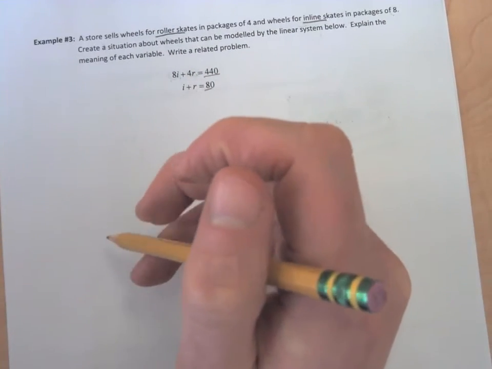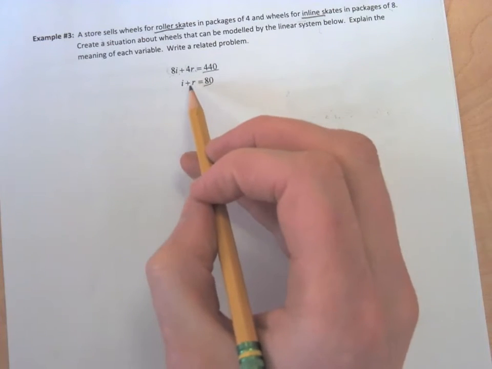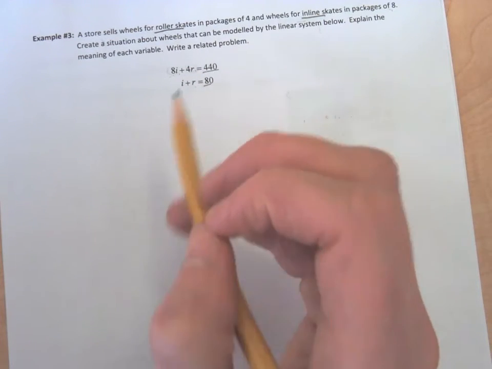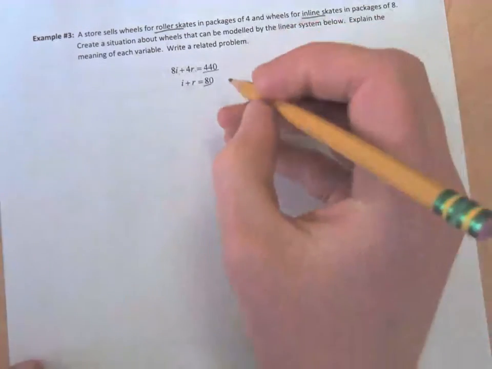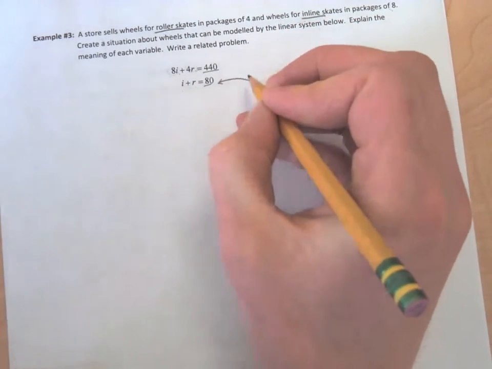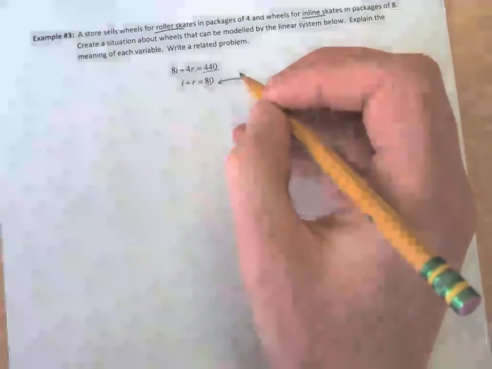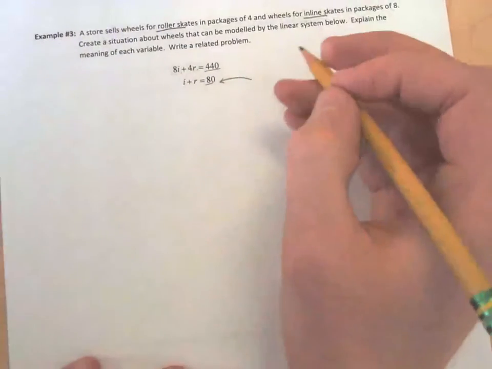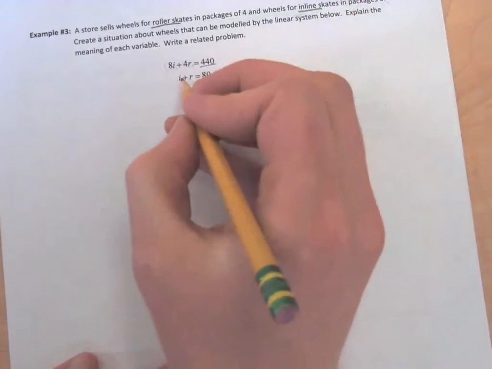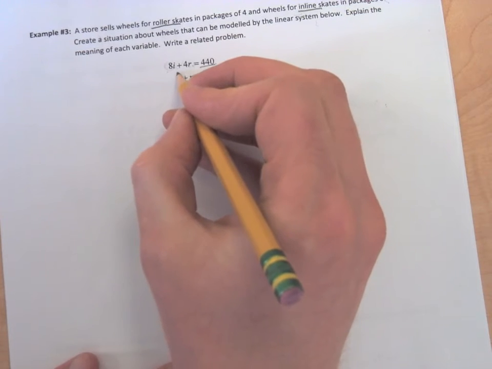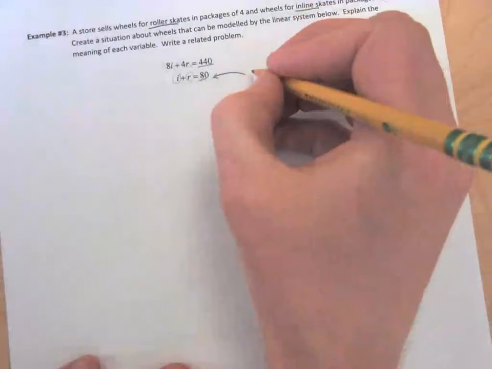Okay? And here it's saying whatever I is plus whatever R is should be 80. So when I see this one, I see that I plus R is equal to 80, or inline packages plus roller packages have to be 80.